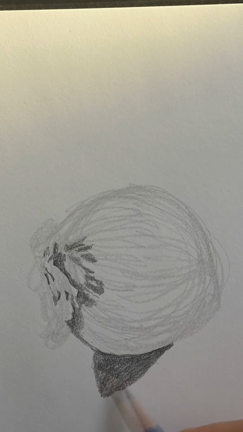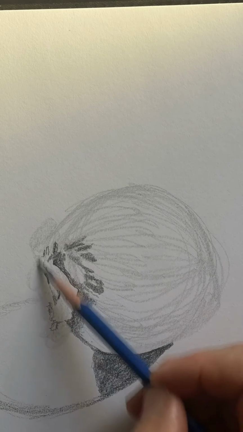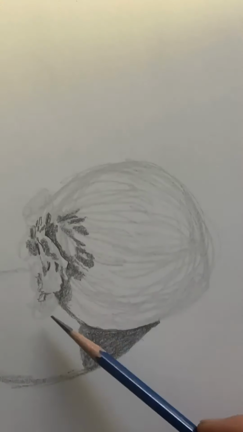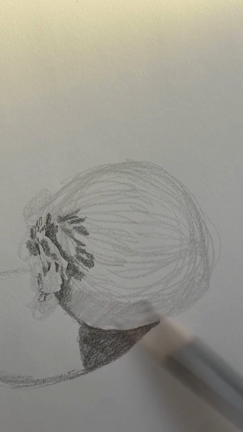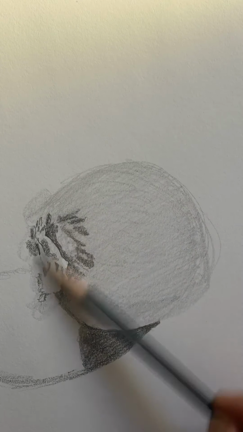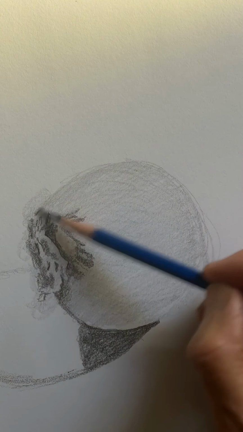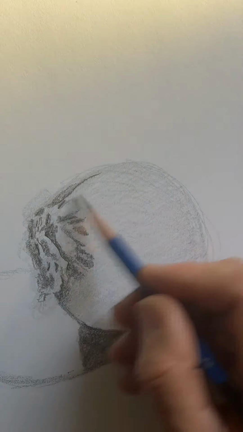So I started out with a bunch of circles to get the shape, and then hinted at proportion, so I could then go in for detail. And with an onion, unlike a face or something like that, you can go into detail pretty early and not worry about being, hey, that nose is in the wrong place or something like that.